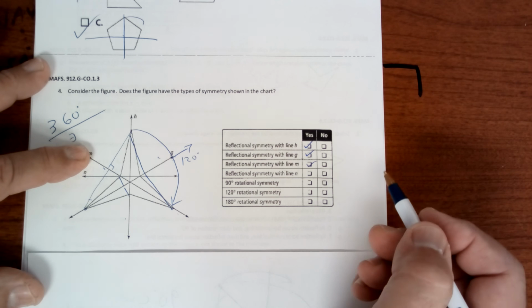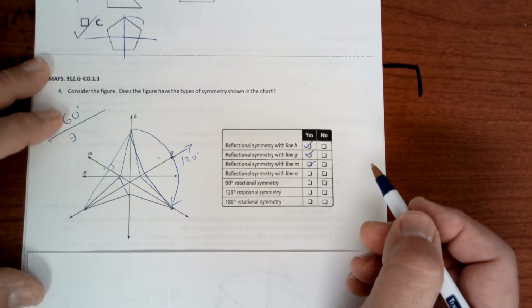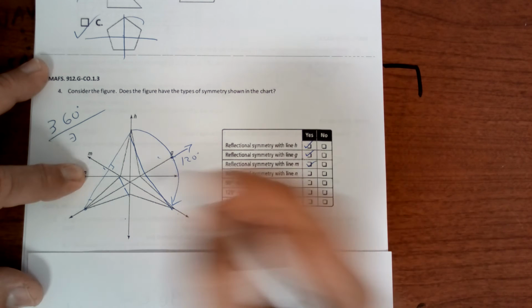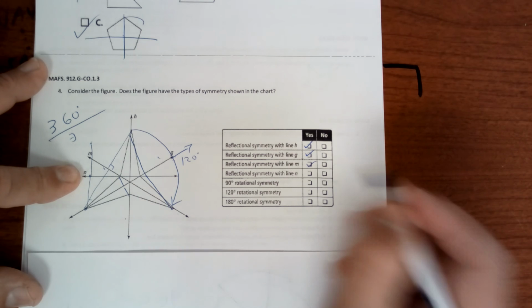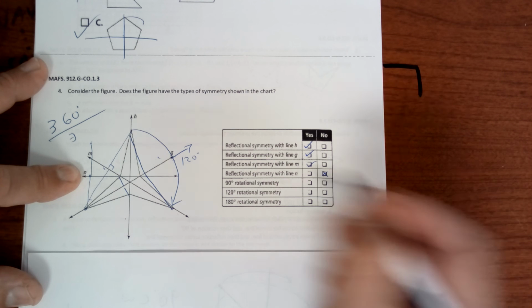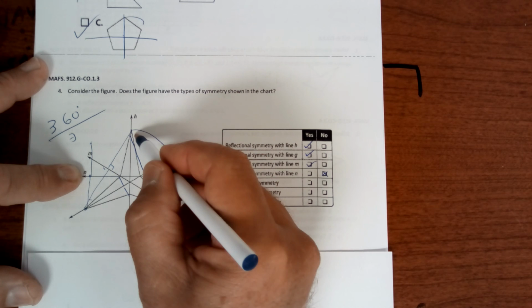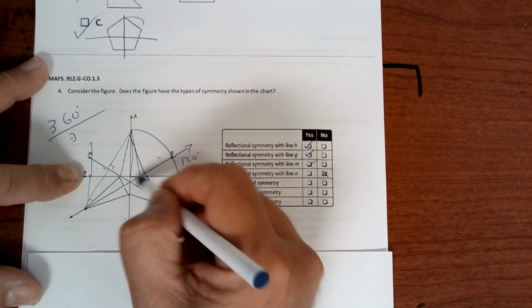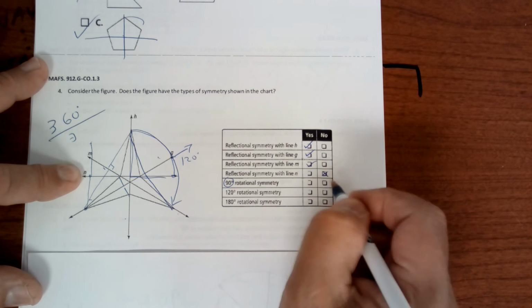Okay, on the next one it says reflectional symmetry over line N. Well, here's line N, and if you reflect this point, it's going to end up somewhere over here. So that one's not going to work. Rotational symmetry, 90 degrees. So if you rotate this 90 degrees, if you look at 90 degrees, it's going to put that point somewhere over here. So I'm going to say no on that one.